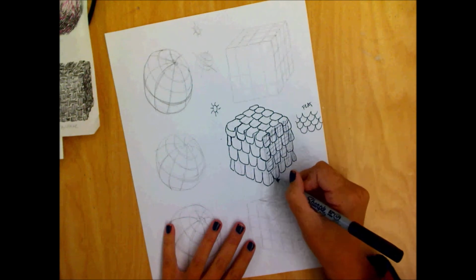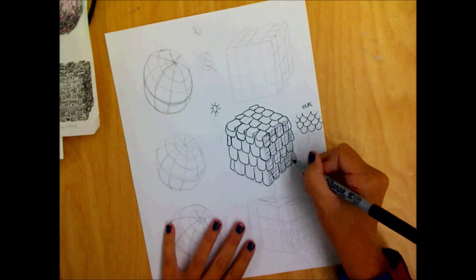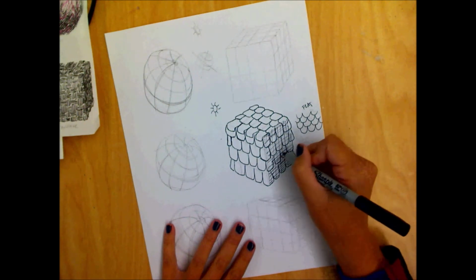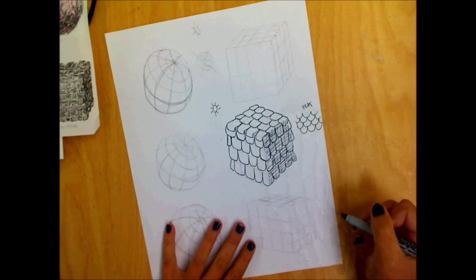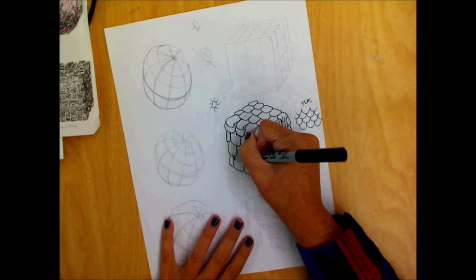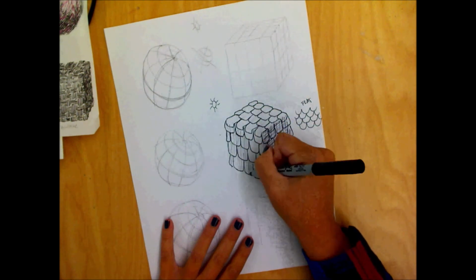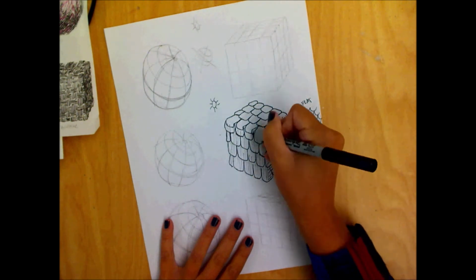So I know that this side is going to be darkest according to my light source. My light source is kind of up to the top and on the left side. And so the top is going to be my lightest. This side is furthest away, so it's my darkest. And then the side that I'm working on now is my midtone.